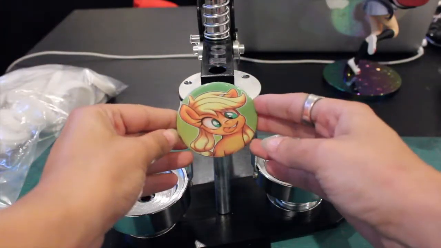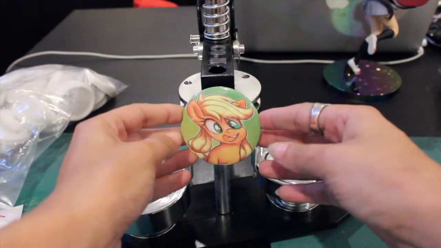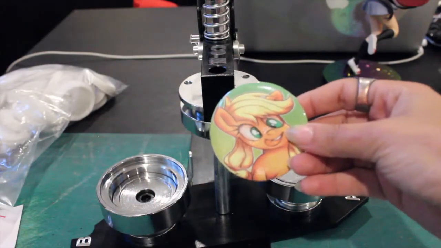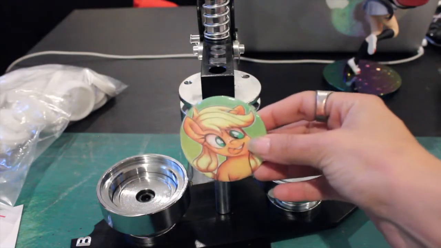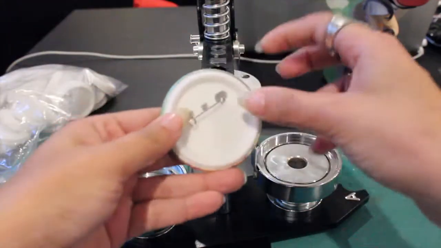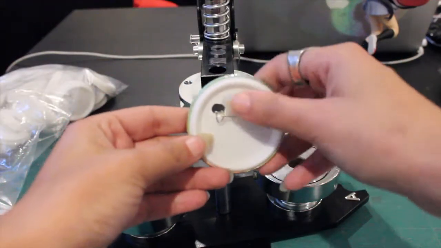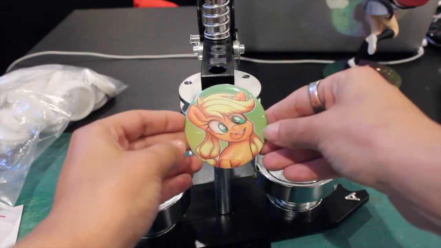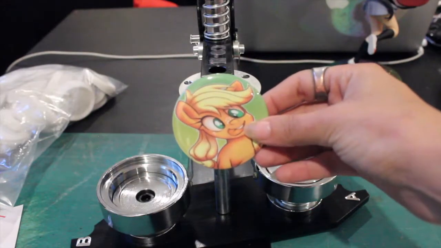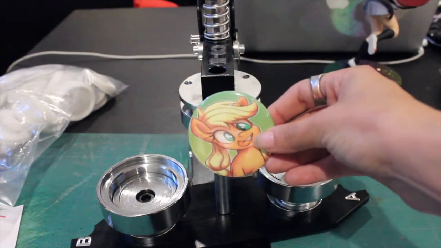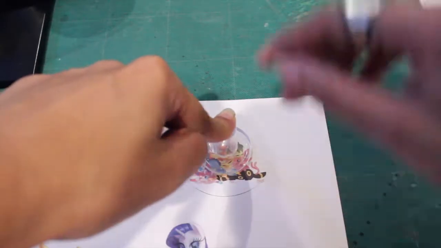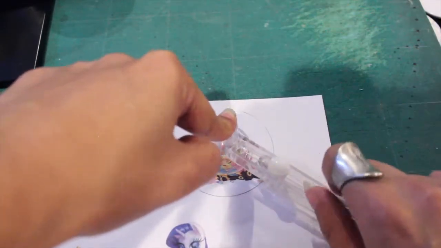There is our first button, and a cute little button of my favorite pony, Applejack, from the show My Little Pony Friendship is Magic. And you see guys, it's really easy, like anyone can do it. And see, you put it upside down and now the thing's at the back. So like I said guys, it's really easy to make these buttons, so that's why I really like making them. It's very calming. So now let's just get on to the rest of the buttons.